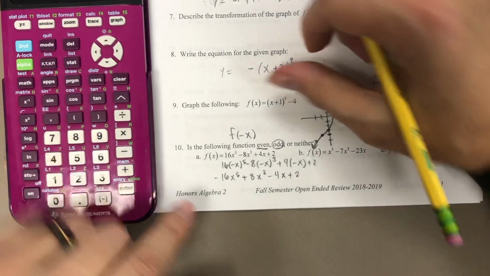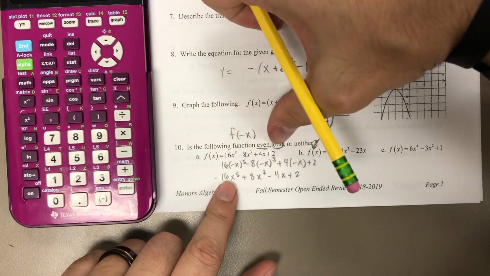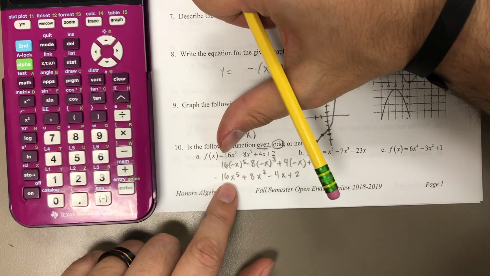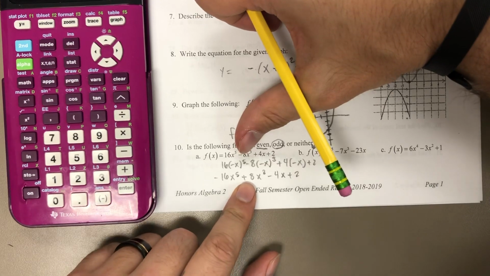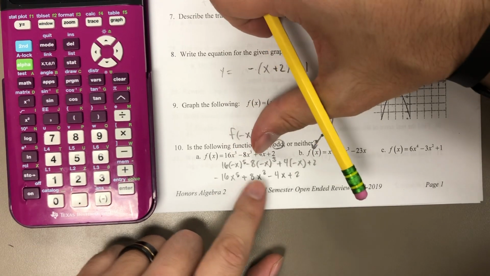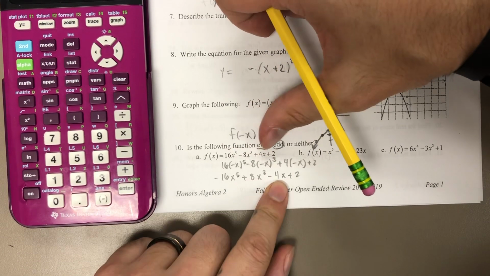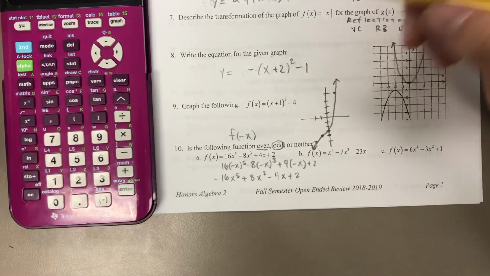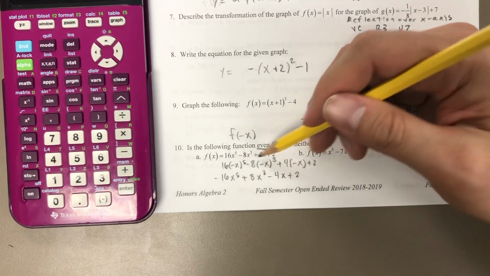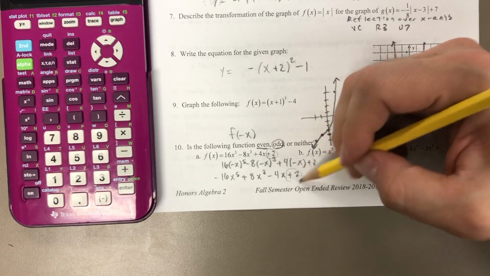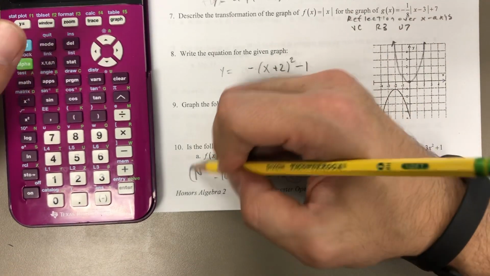So look at the functions. All right, so the first function, the one we started with, the 16x to the fifth, the sign changes. The negative 8x to the third, the sign changes. The 4x sign changes, but the 2 stays the same. For it to be odd, every one of the signs has to change. But look, we have a plus 2 here and a plus 2 here, so this is going to be neither.